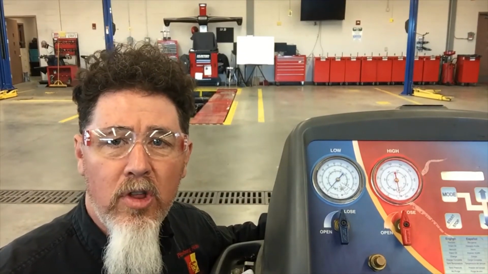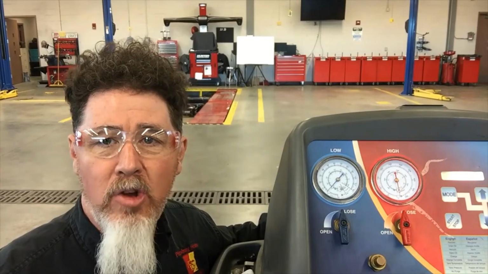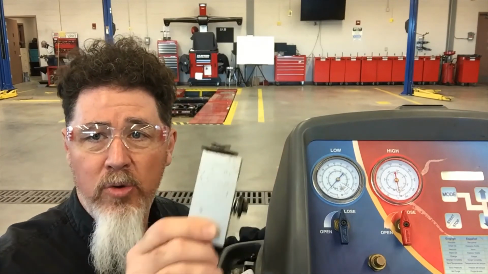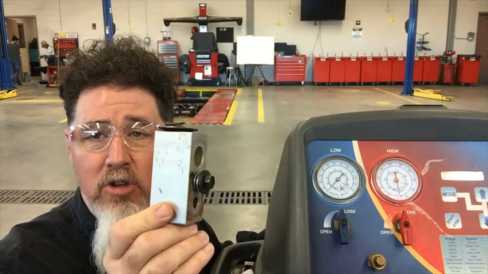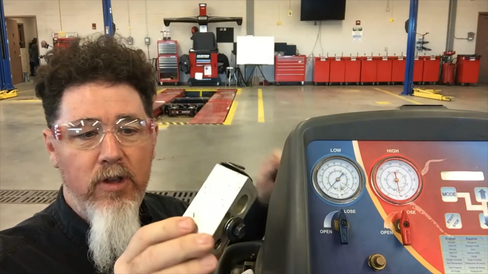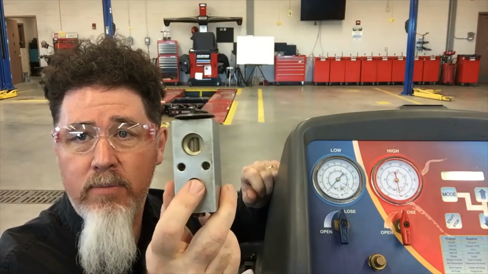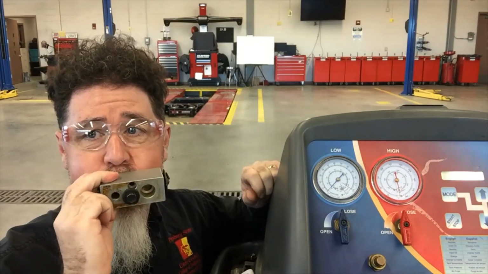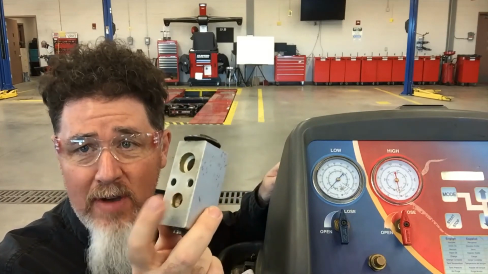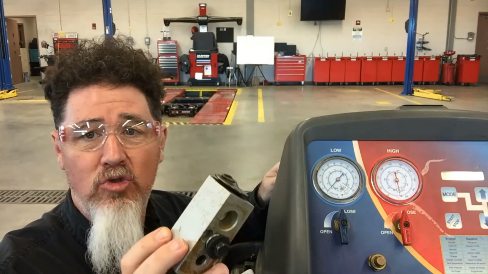So we recovered all the refrigerant out of the system, and our next step in this process will be to pull the TXV off the H valve and see if that's restricted. You could take one off, and you could blow air in the bottom port. You could blow air through it. And if you cannot blow any air through it at all, then again, you have confirmed that it is restricted.